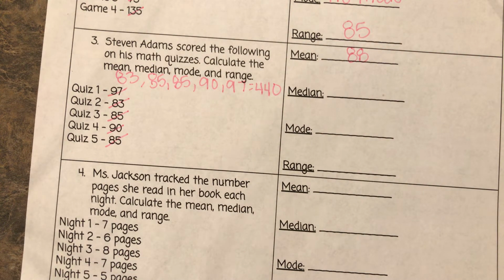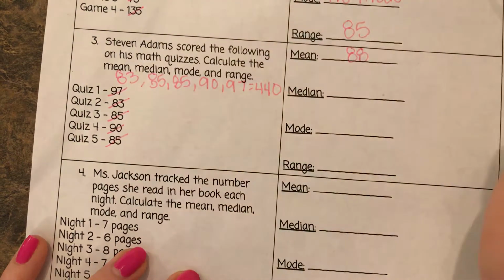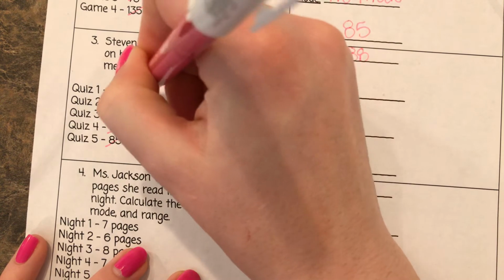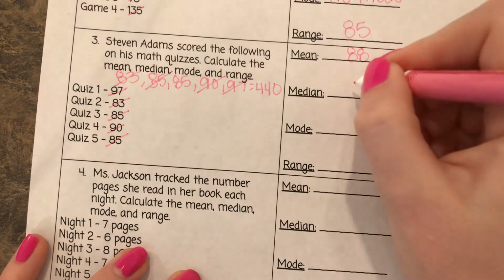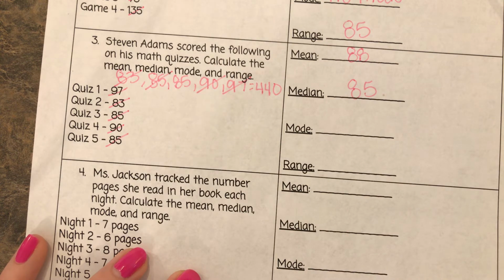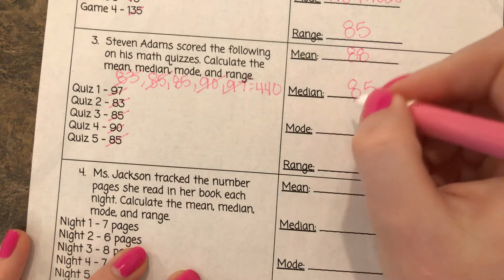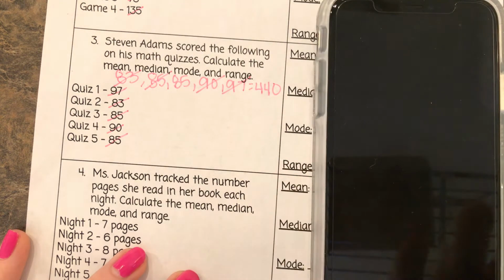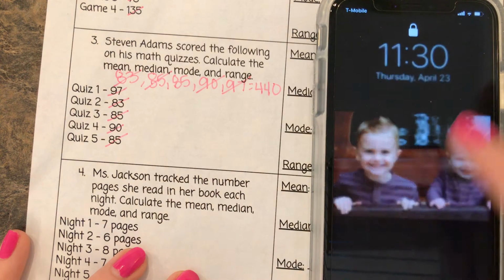All right, median, number in the middle. We have 5 numbers this time, so we will only have 1 in the middle. And it is 85. Mode, number that repeats the most. And we have a mode this time. It is 85.